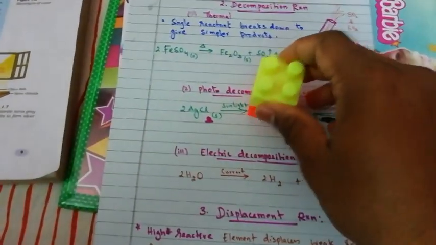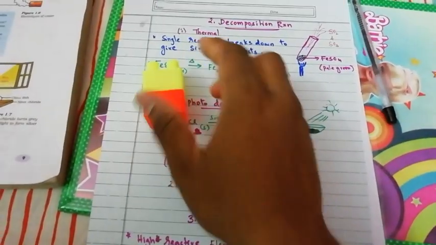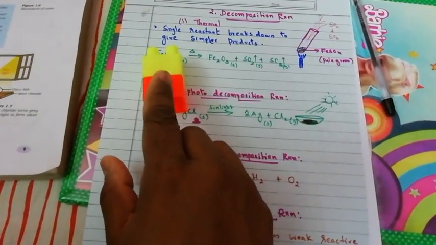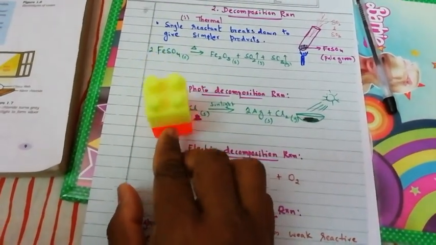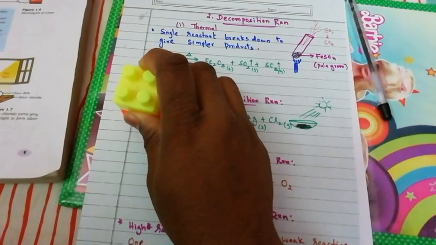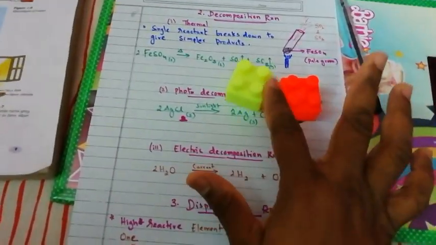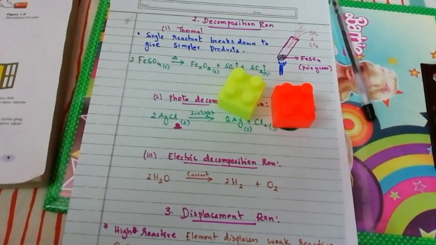But in a decomposition reaction, there is a single reactant, and that single reactant decomposes to form two or more products. That is what the definition talks about.